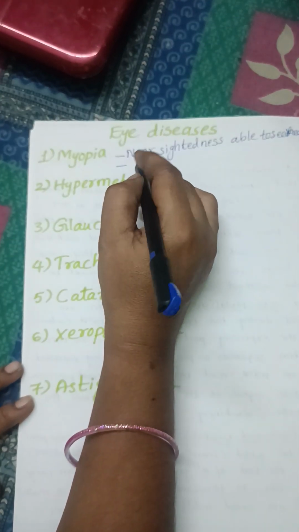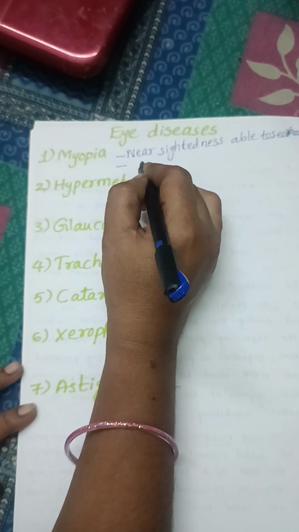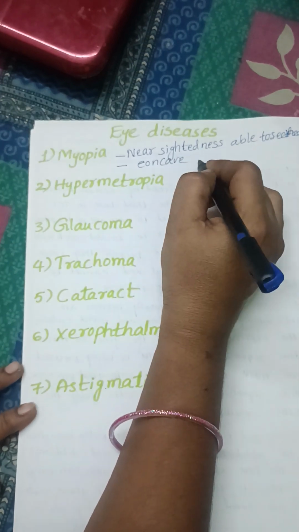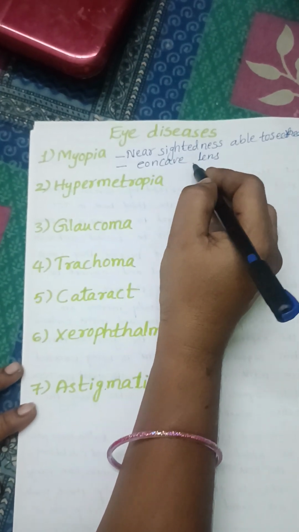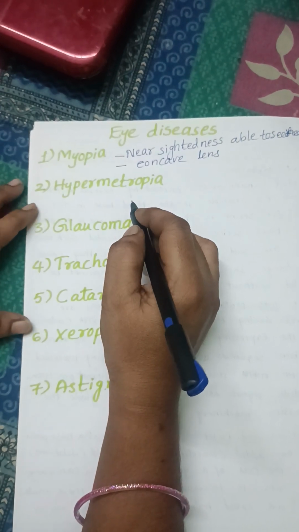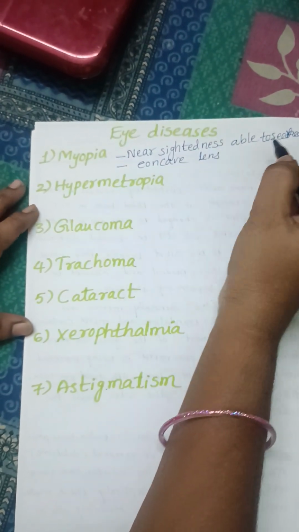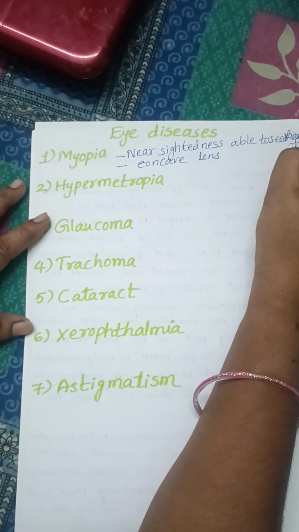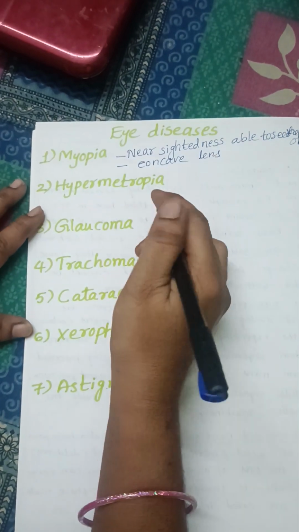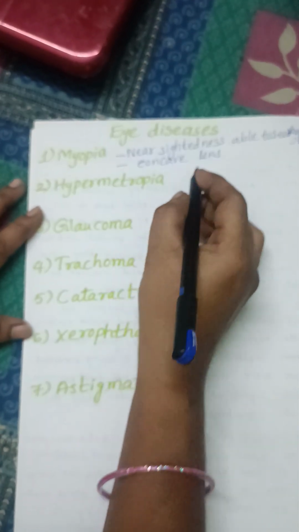And for treatment purpose, doctors use concave lens.